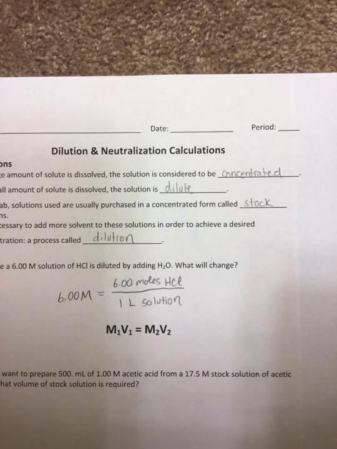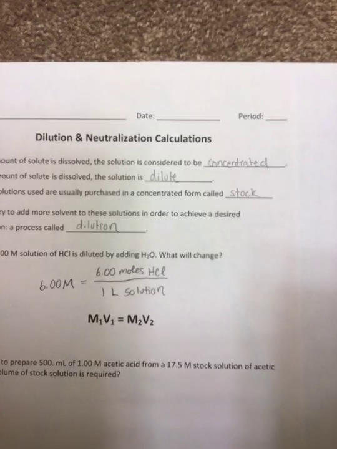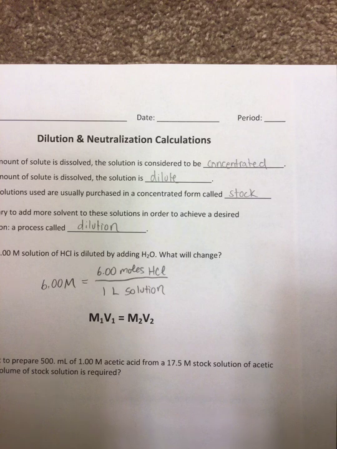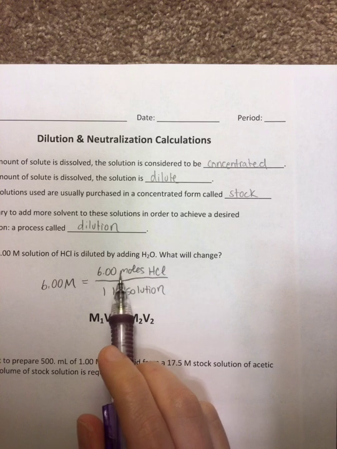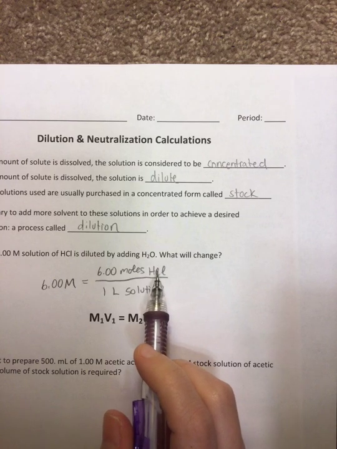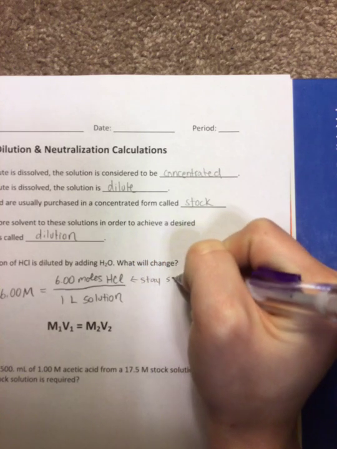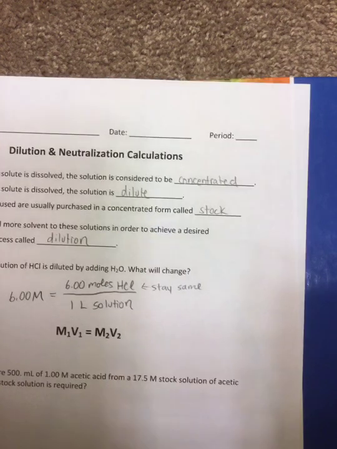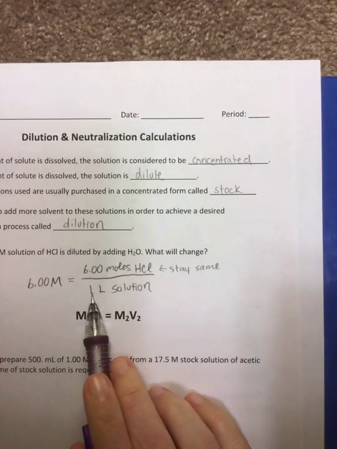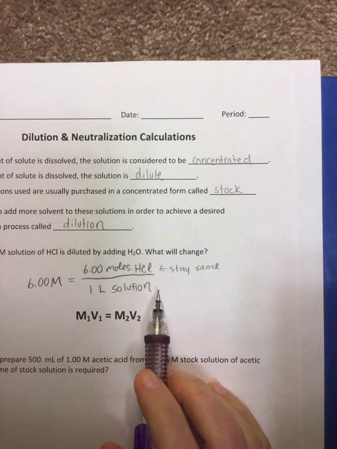Now, if I add more H2O, we've got to think about what's going to change. If I add more H2O, are my moles of HCl going to change? No, they're going to stay the same. Down here, though, if I add more H2O, is the volume of my solution going to change?